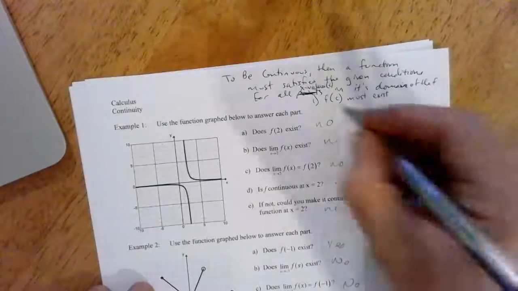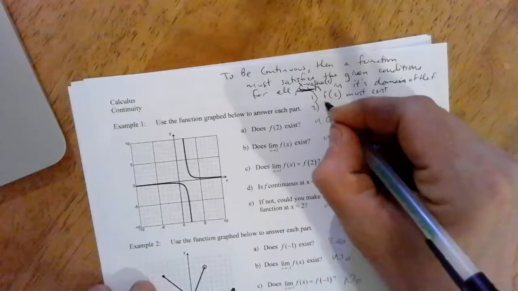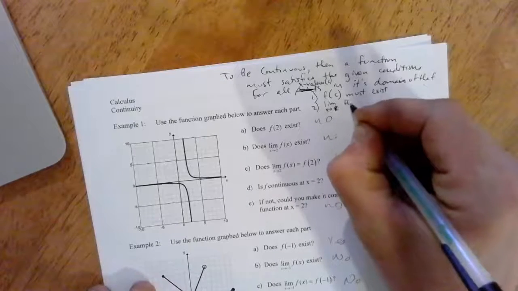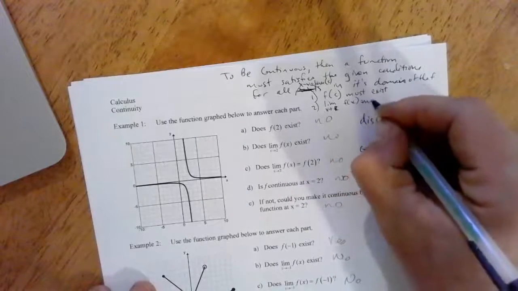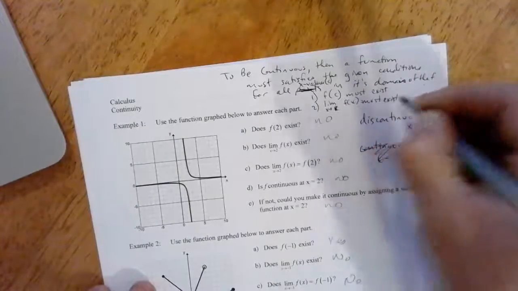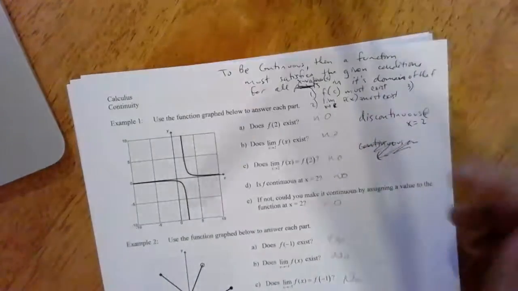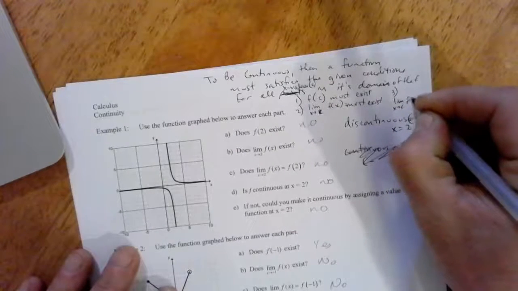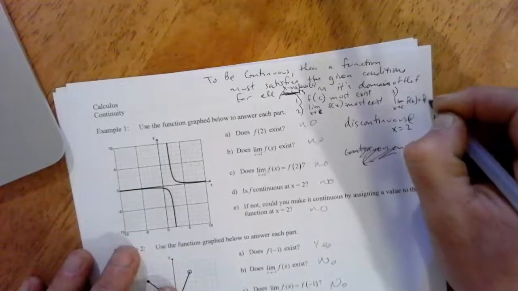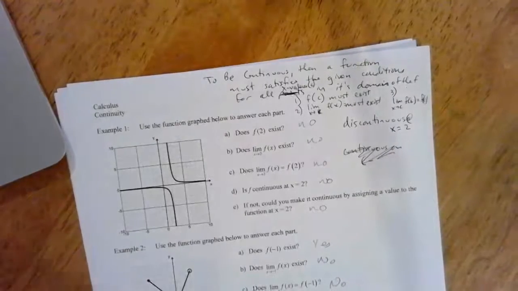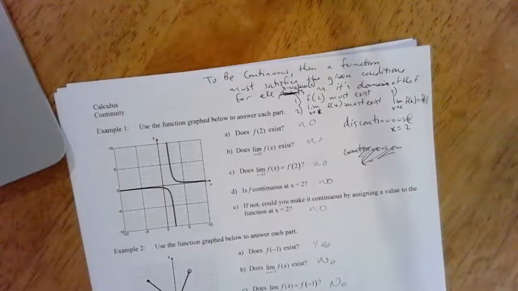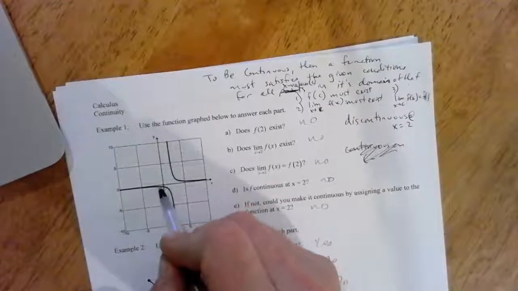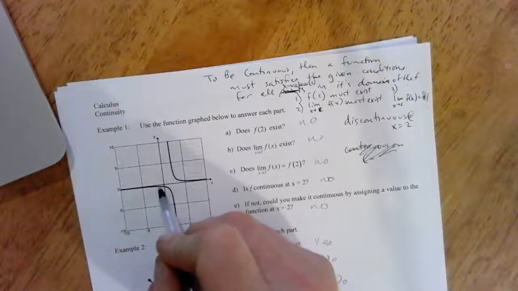And the second one is that the limit of f of x must exist at all points. And the third one, and this is really the only one you need, you could just sum it up with this, is that the limit equals the value of the function for all c in the domain we have here. So if you have this point right here, the limit equals the actual value, so the function is continuous at x equals -1.